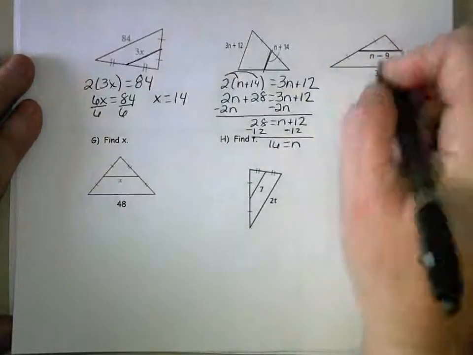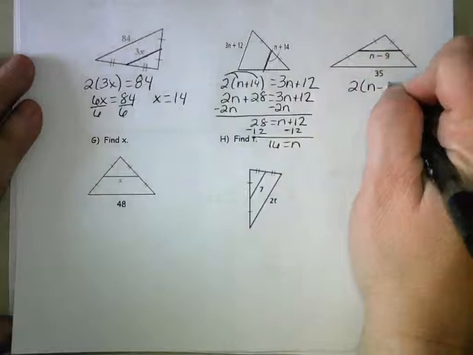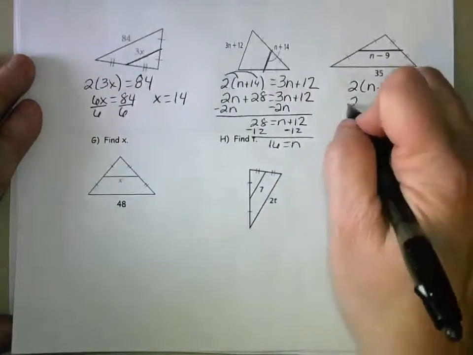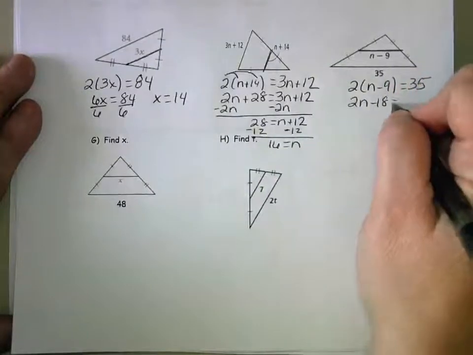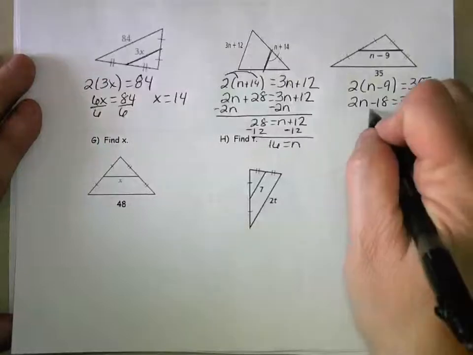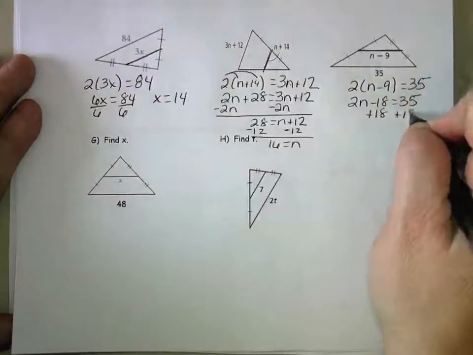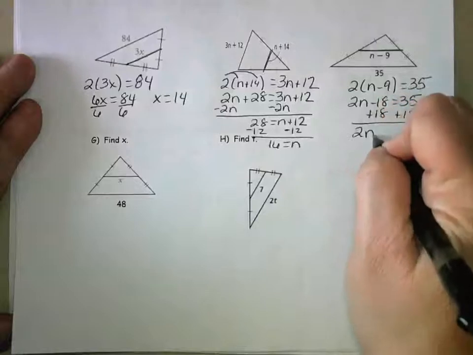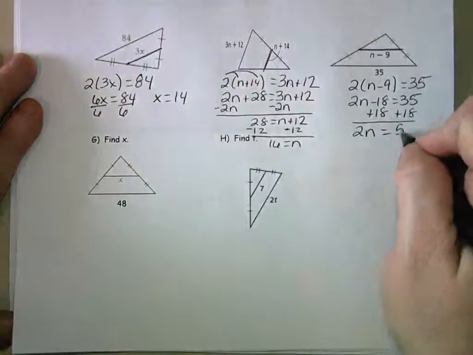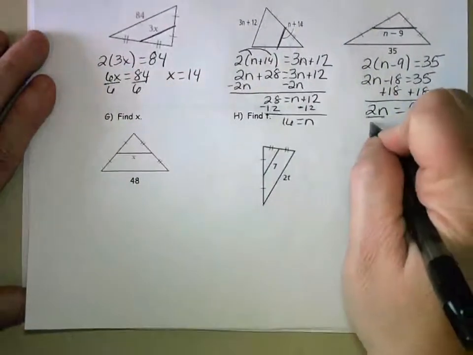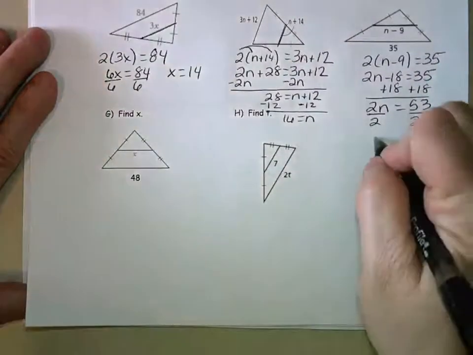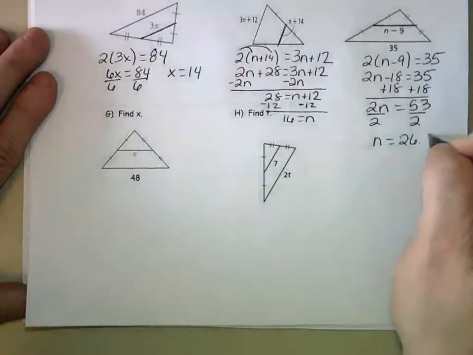Letter F, you double that twice. N minus 9 equals 35. So 2n minus 18 equals 35. Adding 18 to both sides, you have 2n equals 53. And when you divide both sides by 2, n equals 26.5.